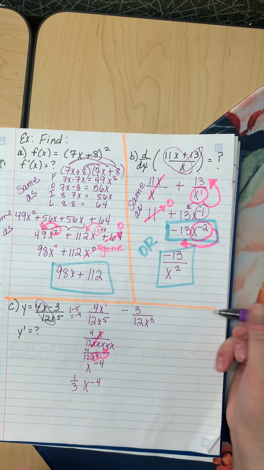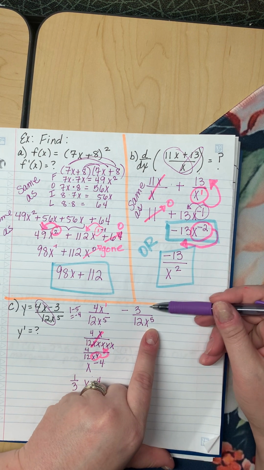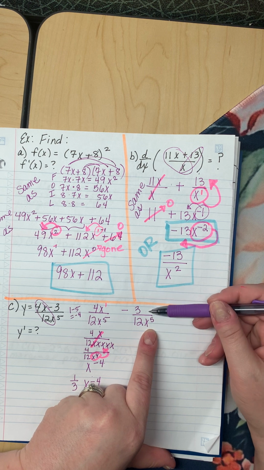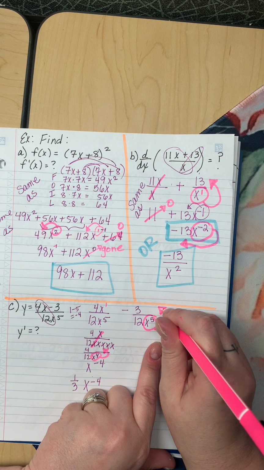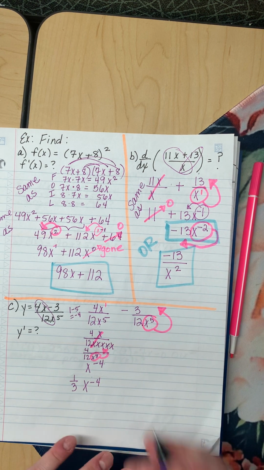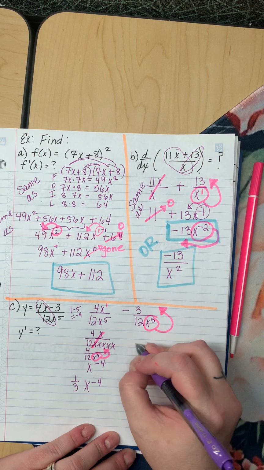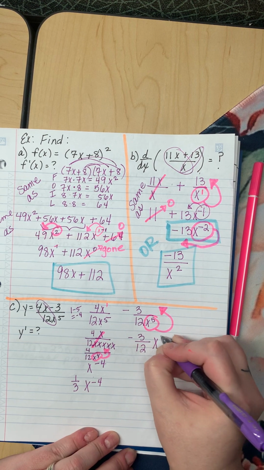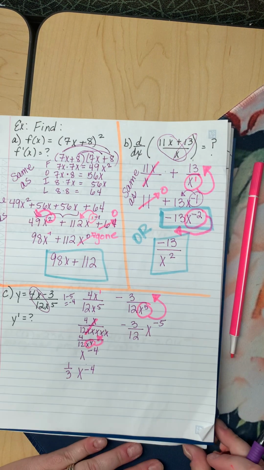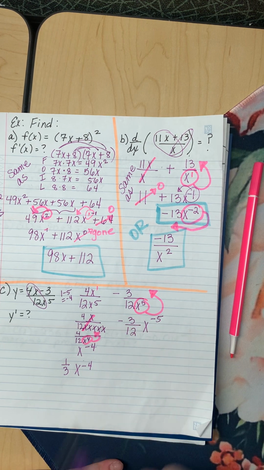All right. Let's look at this sucker. I cannot cancel anything because there's not another x on top, but I can use that old math of bringing that x to the 5 up. So this becomes negative 3 over 12, x to the negative 5. Then let's reduce this 3 and 12.